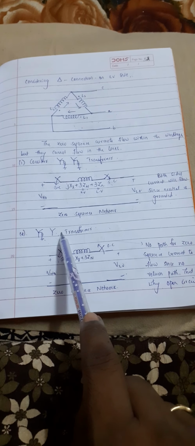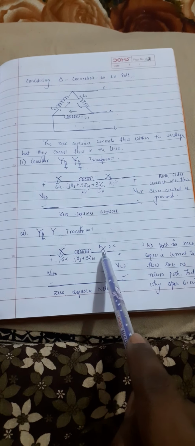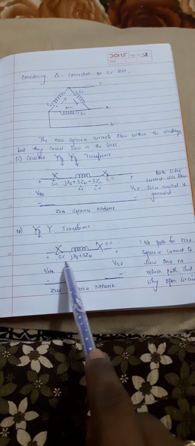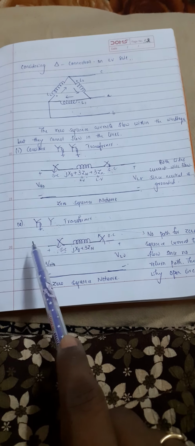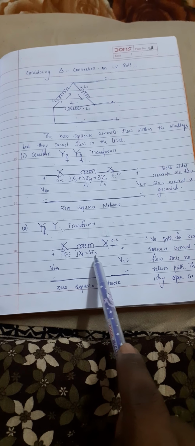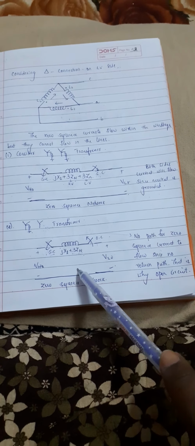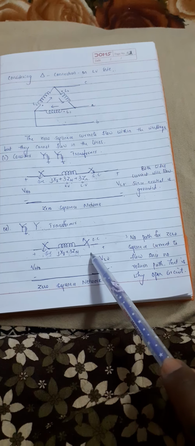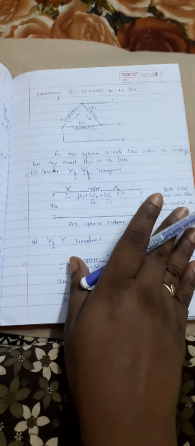That means there is no path for the current to flow, so it acts as open circuit. That's why the switch is in open position. And since the high side is short circuited, the impedance of the neutral line comes into picture, which is denoted by 3 times Zn. So here there is no path for zero sequence current to flow since there is no return path. That is why here I am considering it as open circuit.